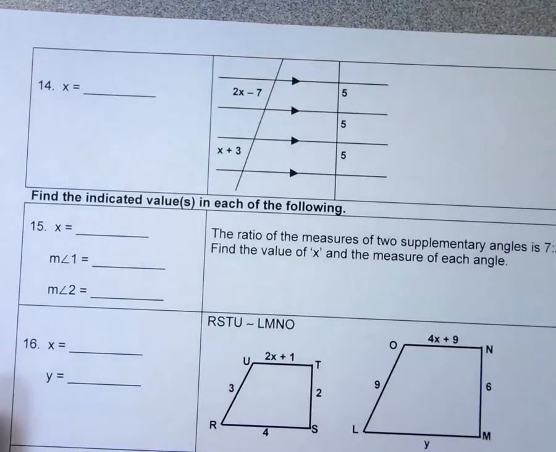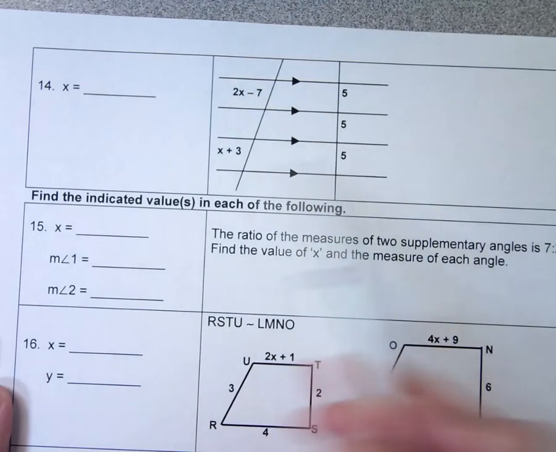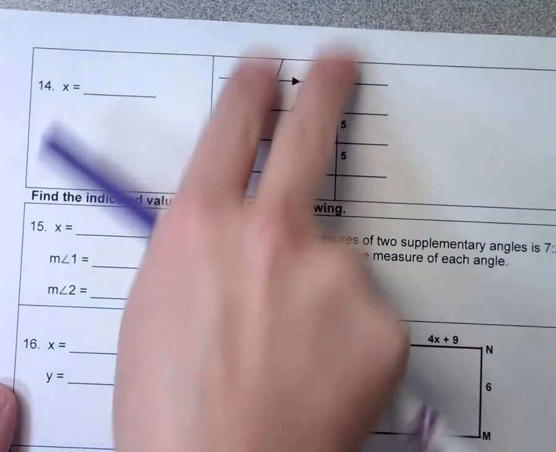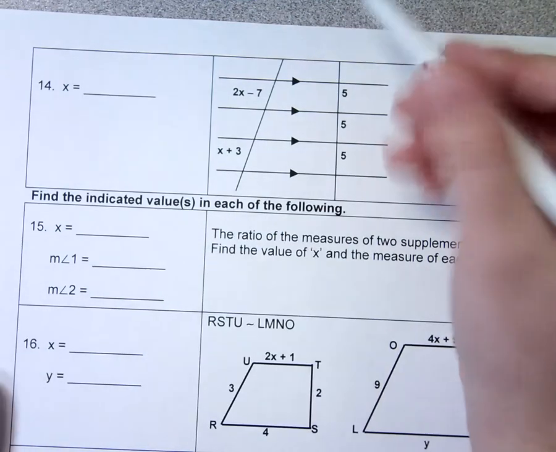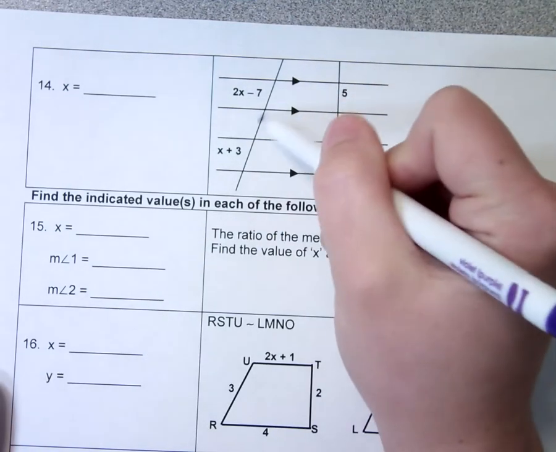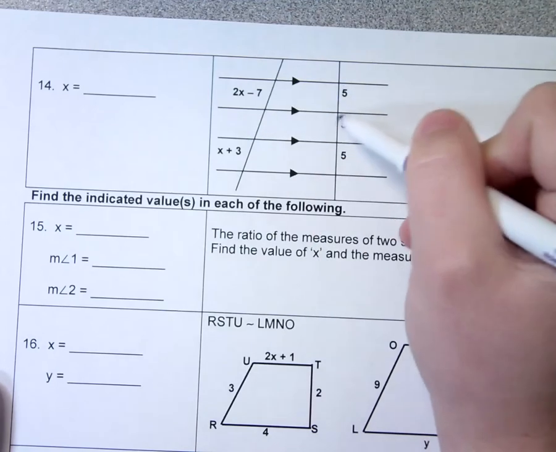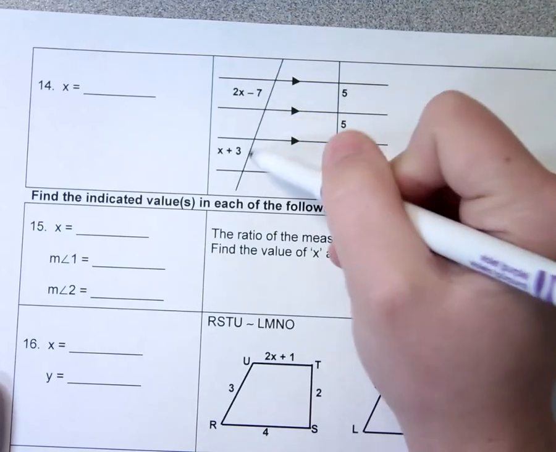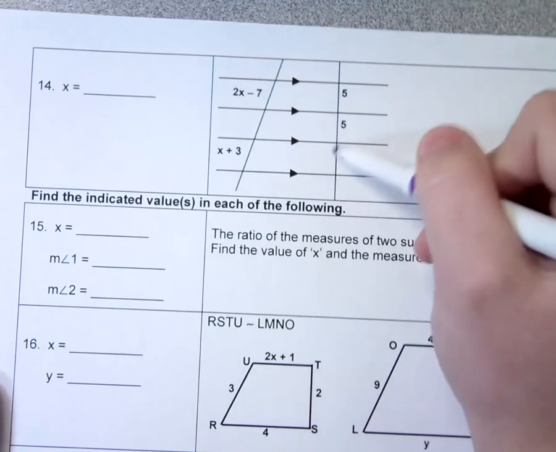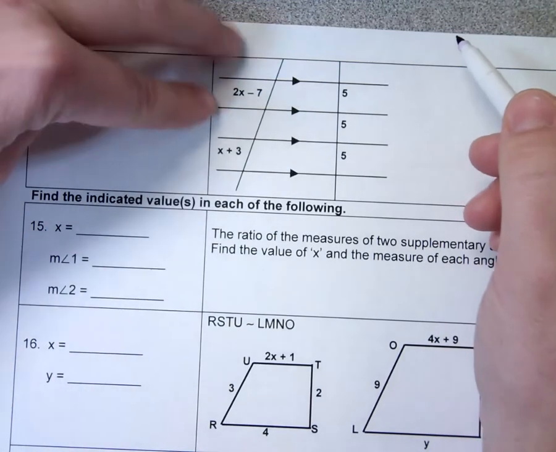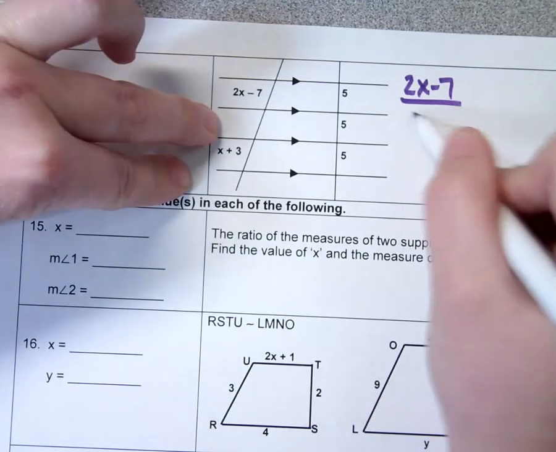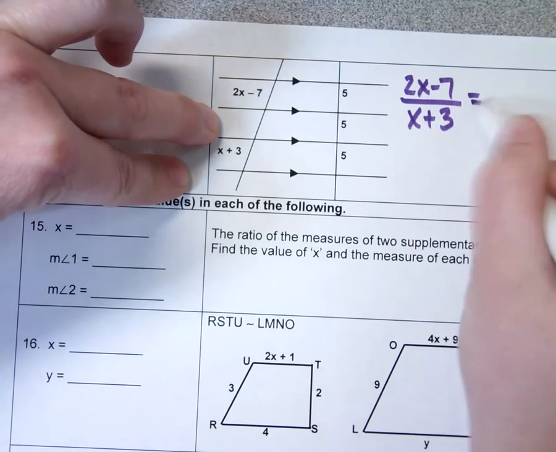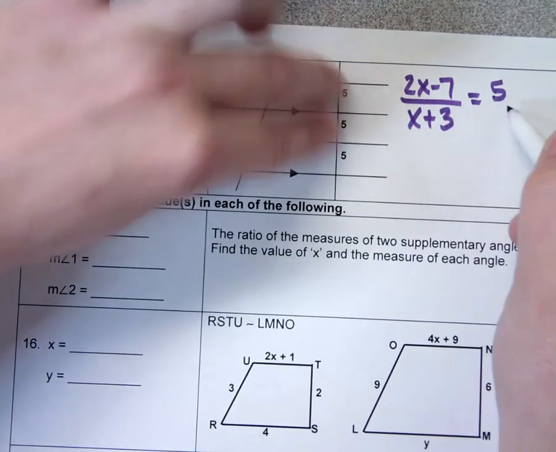I know that anytime I have 3 or more parallel lines and they're cut by 2 transversals, the pieces get split up proportionally. This piece is to this piece as this piece is to this piece. So I'm just going to set up a proportion. 2x minus 7 is to x plus 3 as 5 is to 5.